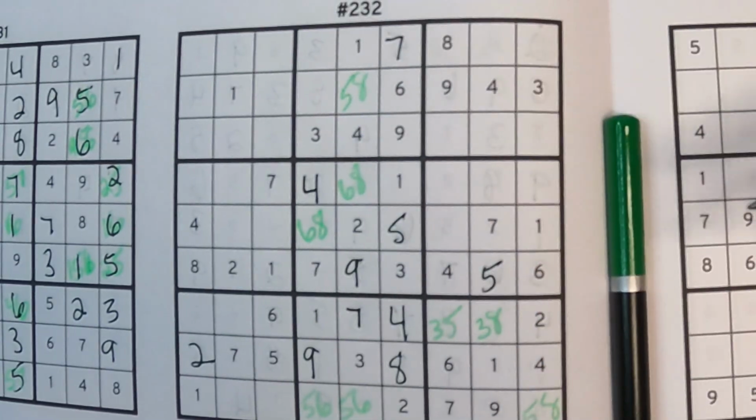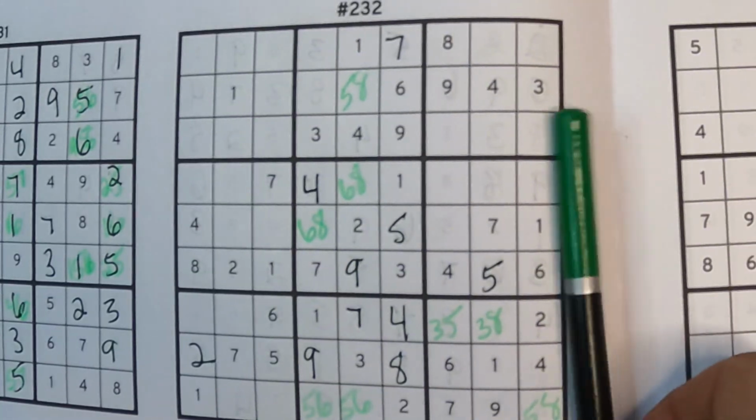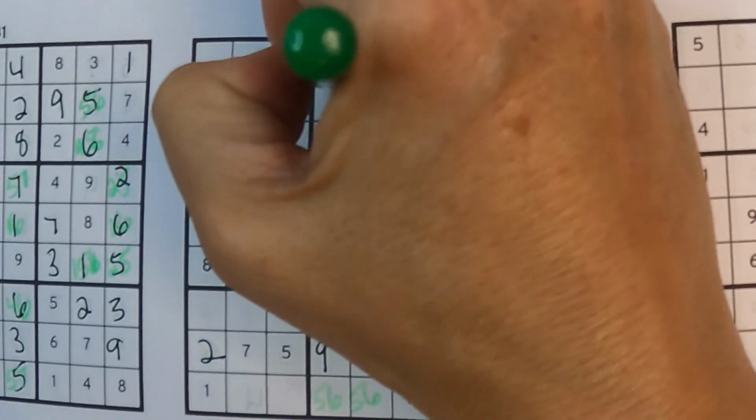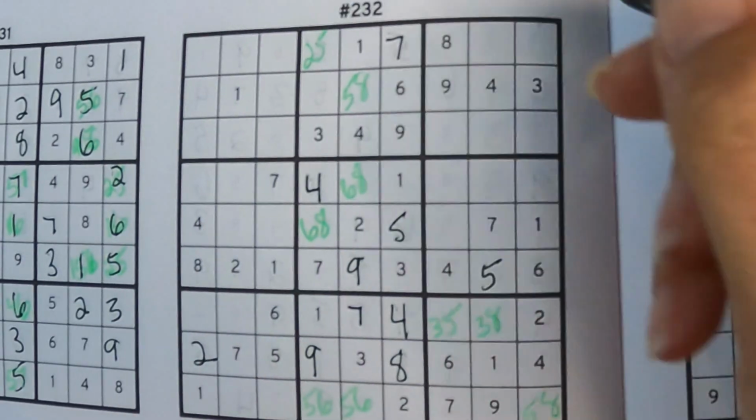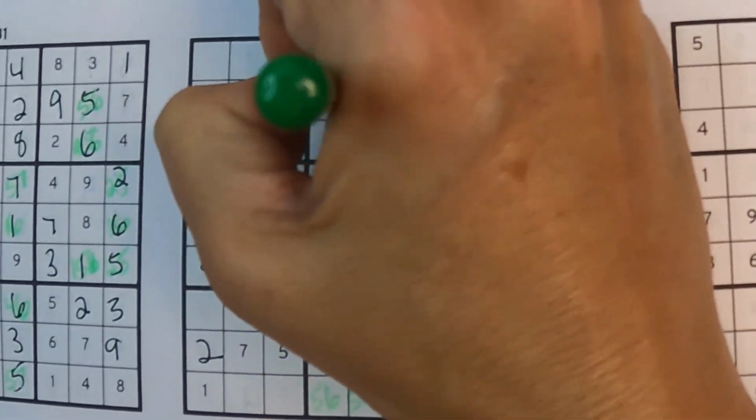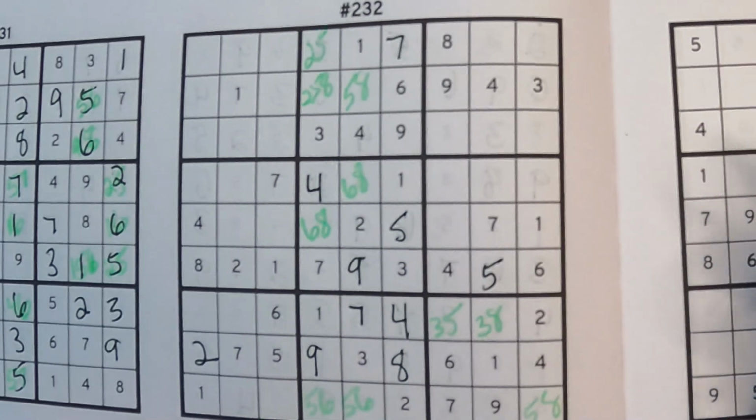For this box, we're missing 2, 5, and 8. We've got an 8 here, so 2, 5, and no help here. 2, 5, 8.